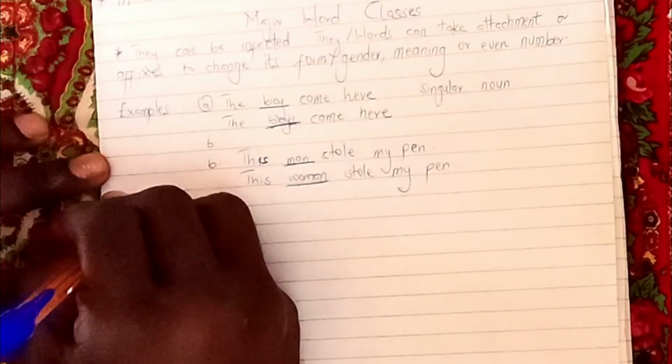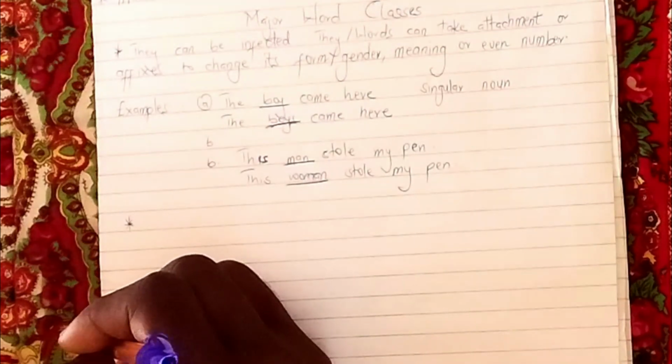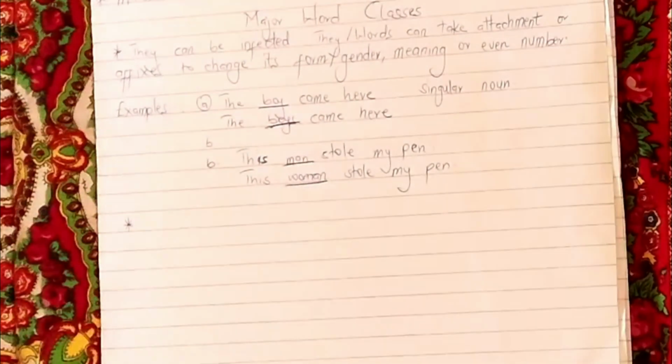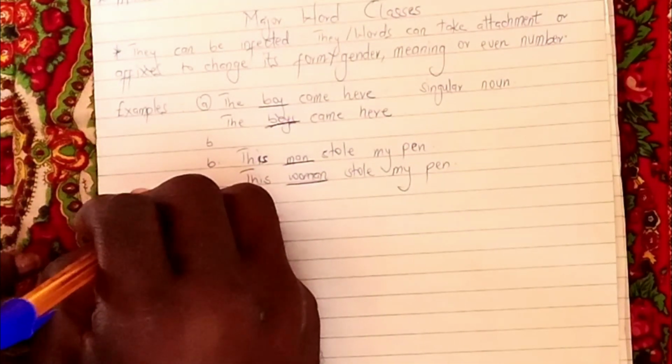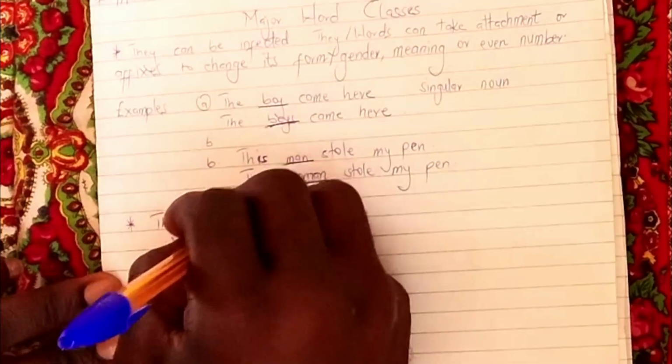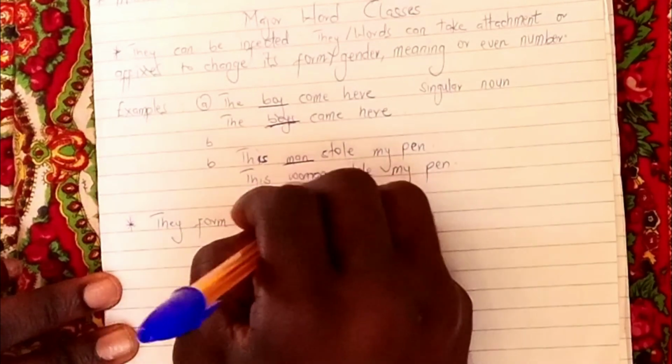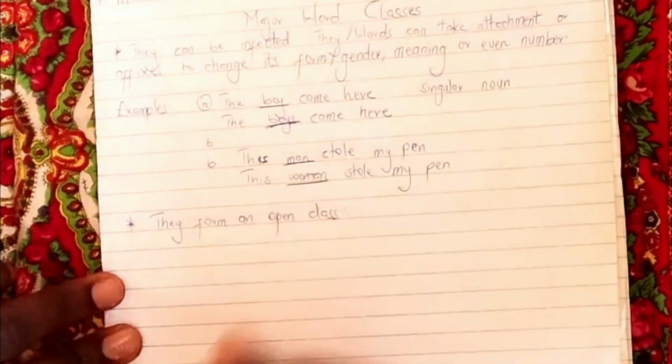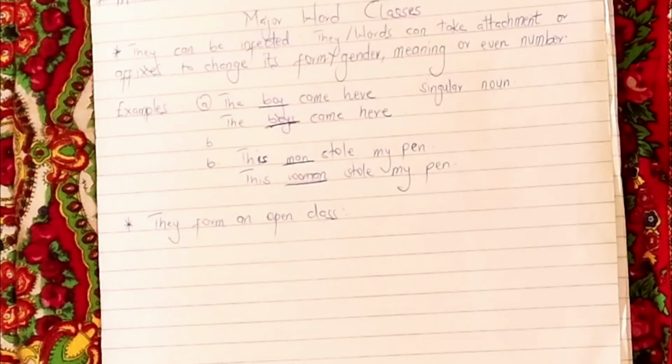So the next characteristic we'll talk about is that words found in the major word classes form an open class. When we say they form an open class, what we mean is new words can be added to them each and every time. So with major word classes, there is no specific number of words found in them because there are new words being added each and every day.